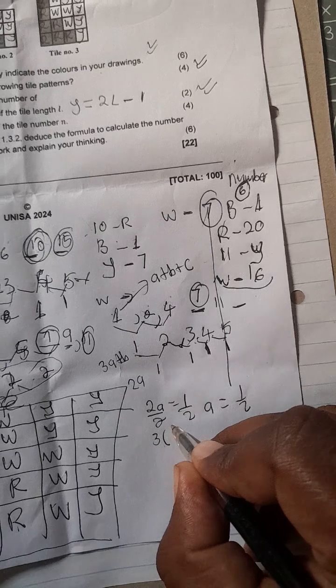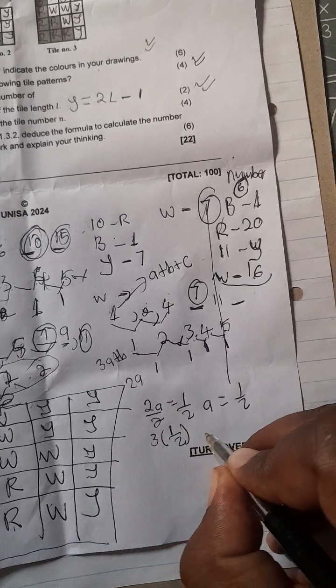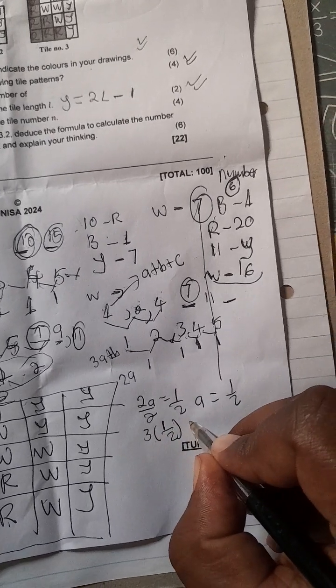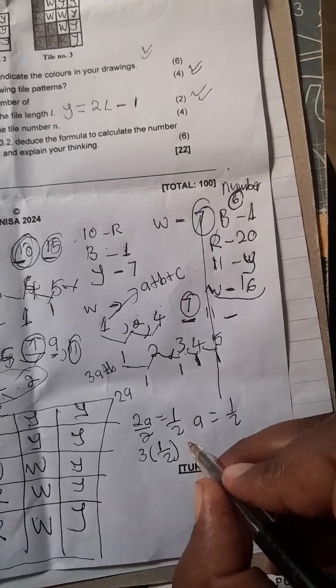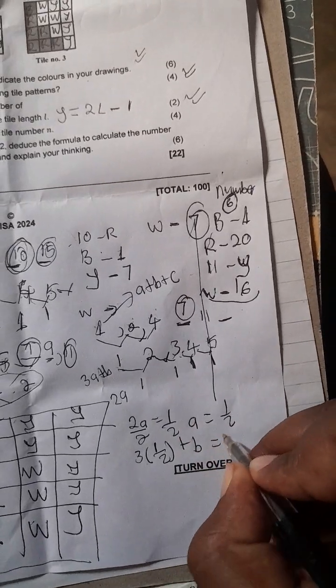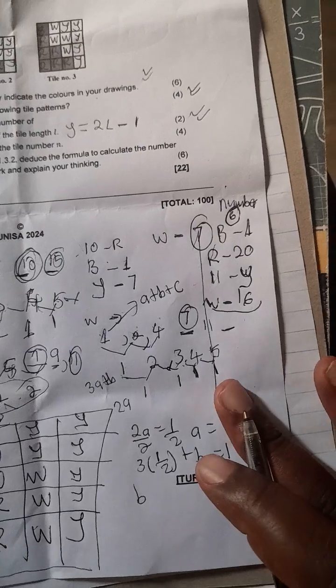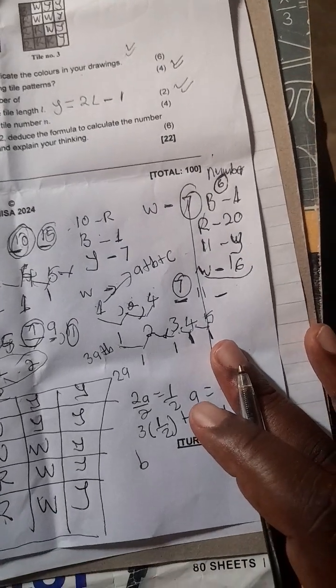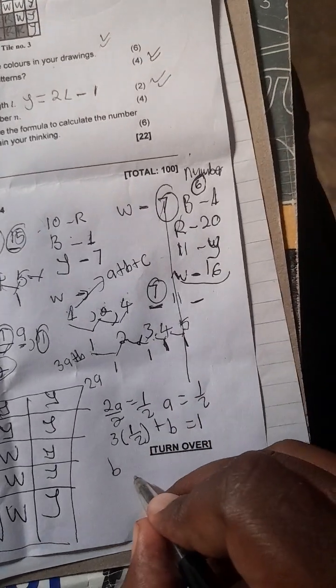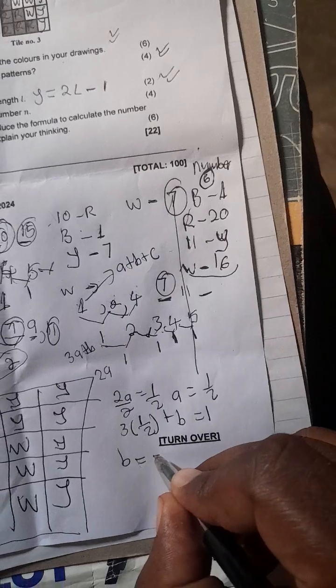Then where there's A, you replace it by half, plus B, which is equal to the first difference. So this will be 3 over 2. So what is 1 minus 3 over 2? That will be negative half.